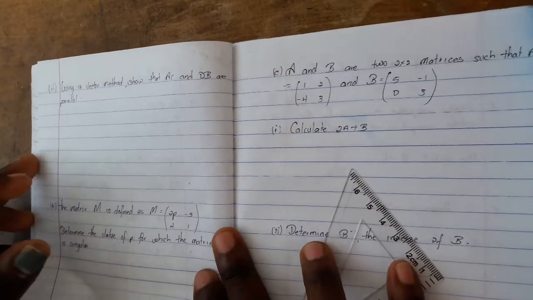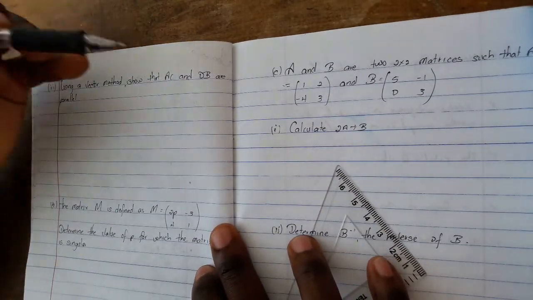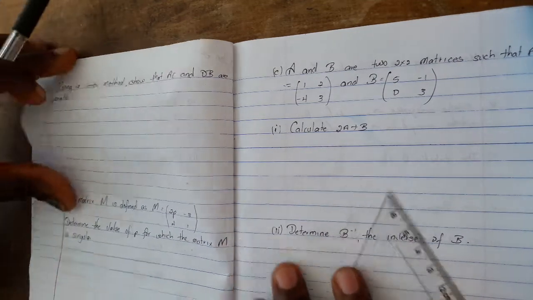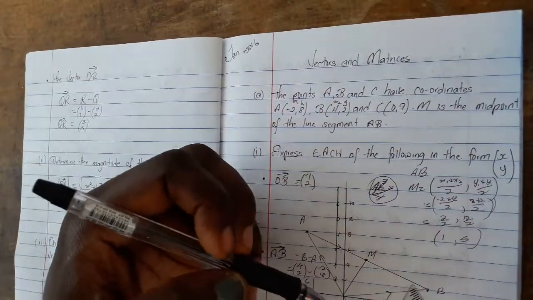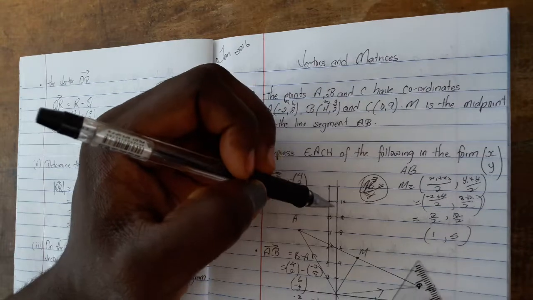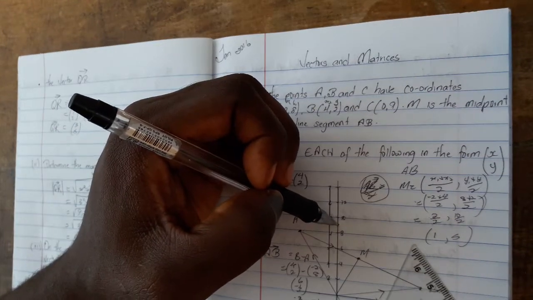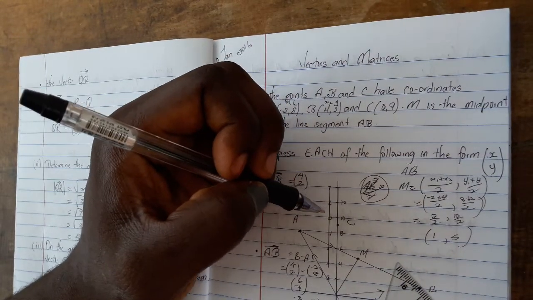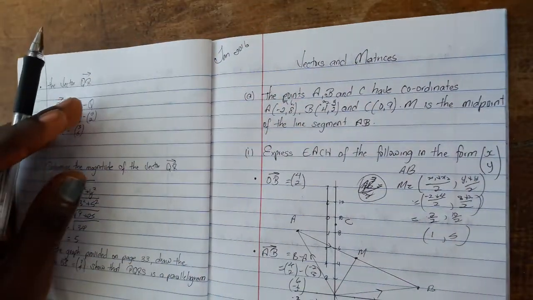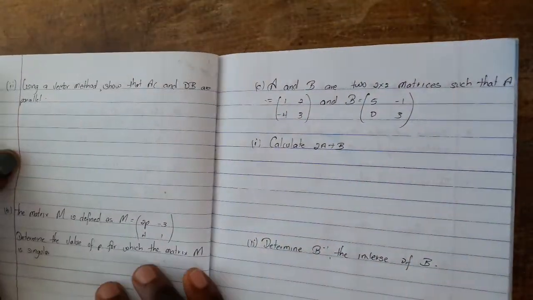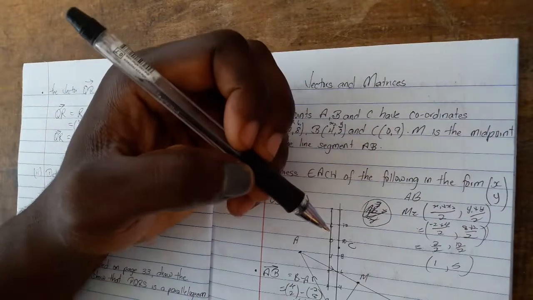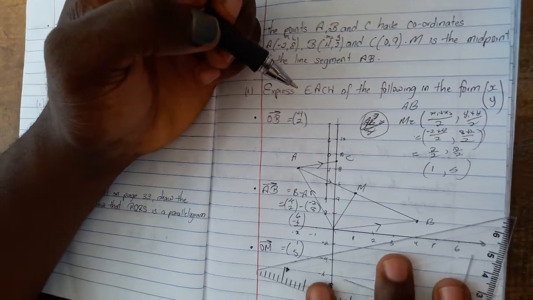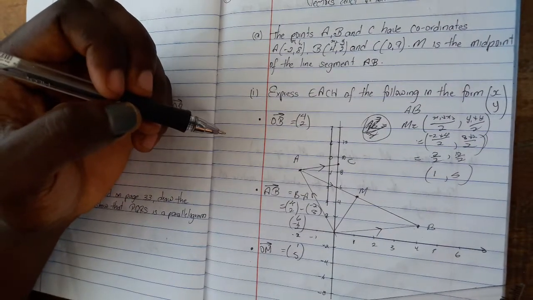On the next side, we have to, using the vector method, show that AC and OB are parallel. Where is C? C is at 0 on the x-axis and 9 on the y-axis. So that's here, C is 0 and 9. That's AC. And we have to show that AC, from A to C, this vector and OB, this vector, are parallel.